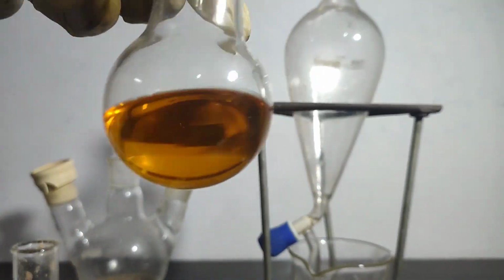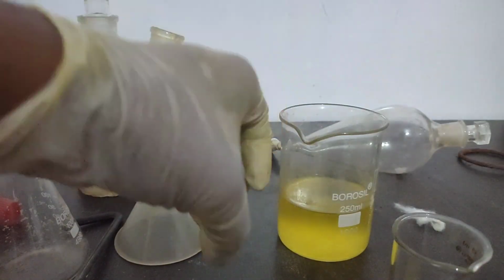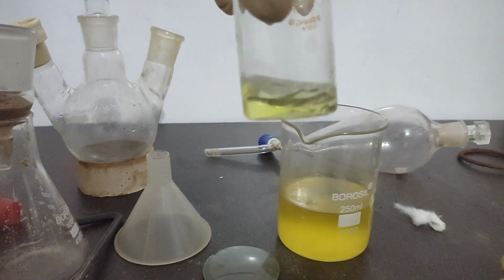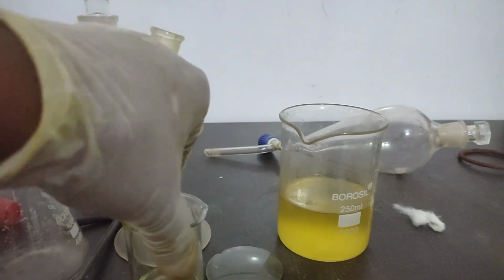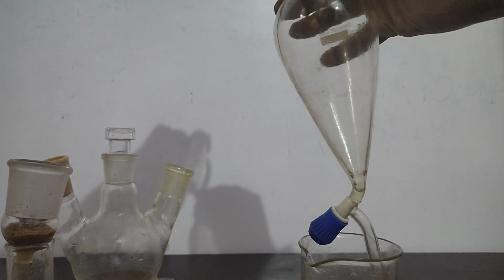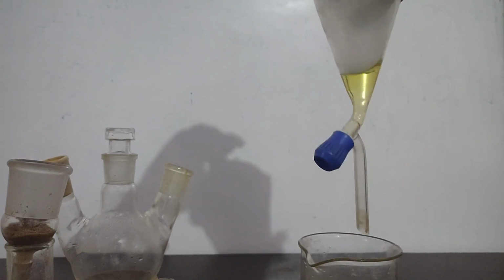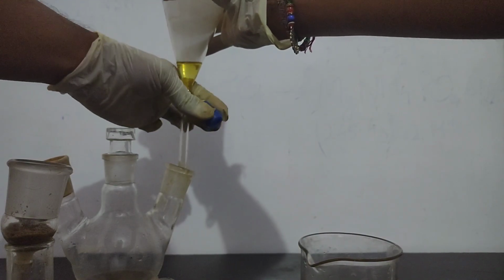Meanwhile, I washed my glassware with a methanolic solution of hydrochloric acid. So I took distilled methanol and added concentrated HCl to it and used it to wash my separatory funnel and flask. The acid would destroy the isocyanide and remove the nasty odor of it.